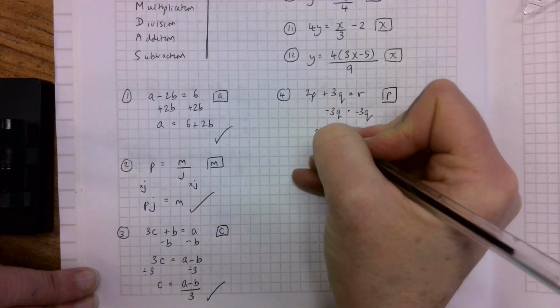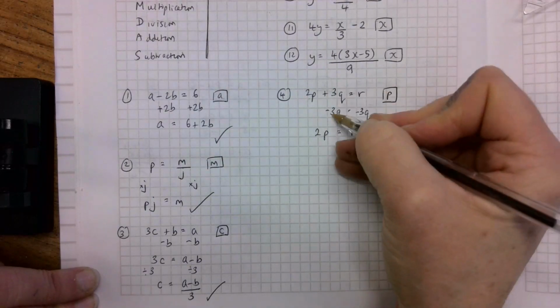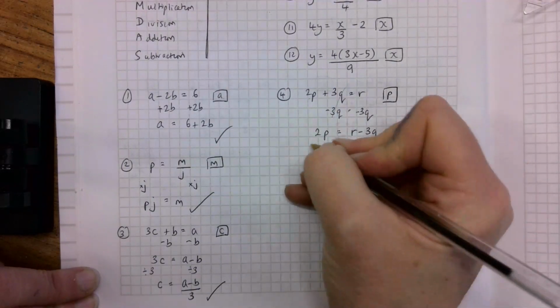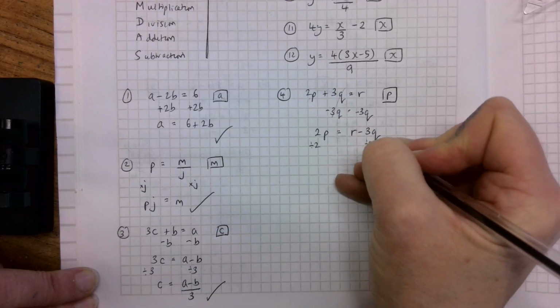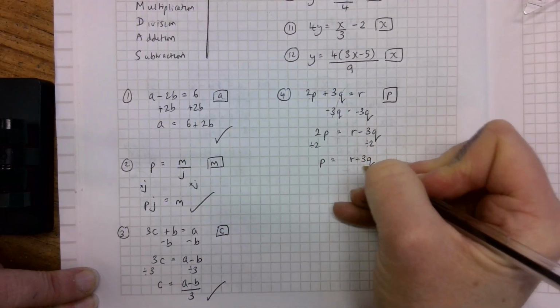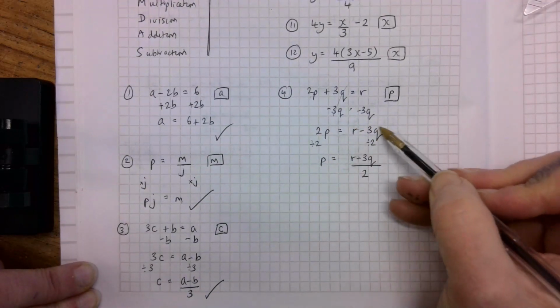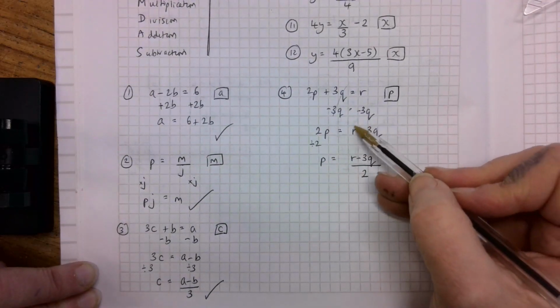So what I have is 2p is equal to r minus 3q, because they cancel out, don't they? So now I'm going to divide by 2. And I'm going to have p is equal to r minus 3q, divided by 2. Do you notice that 2 is dividing into that whole side? So I almost treat this like it's one unit.